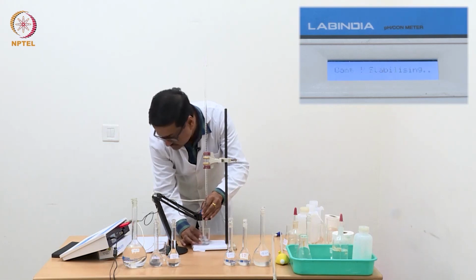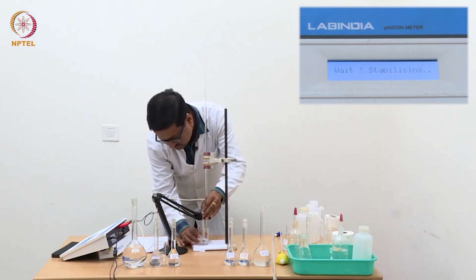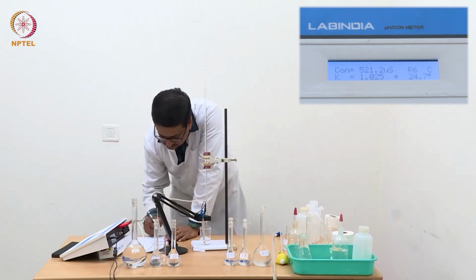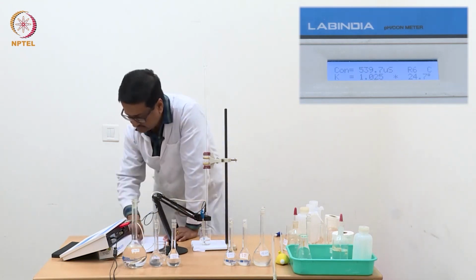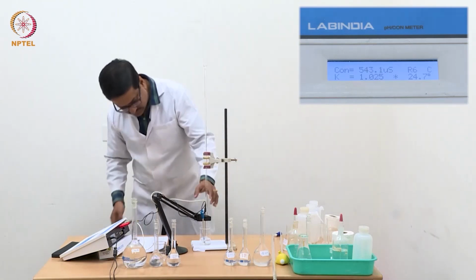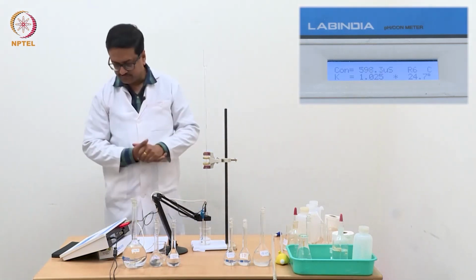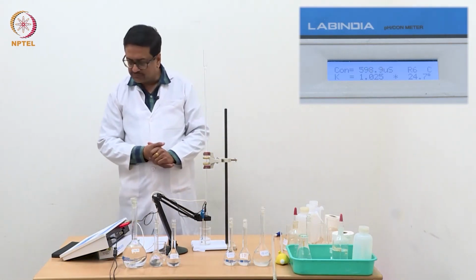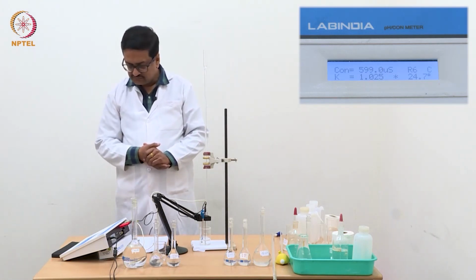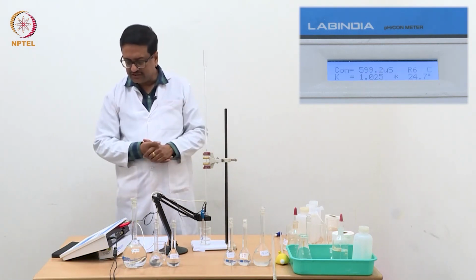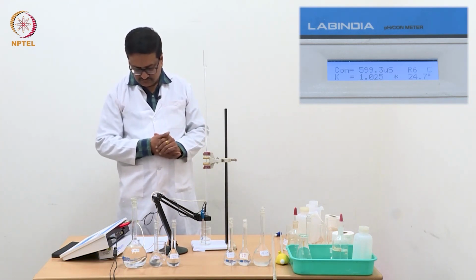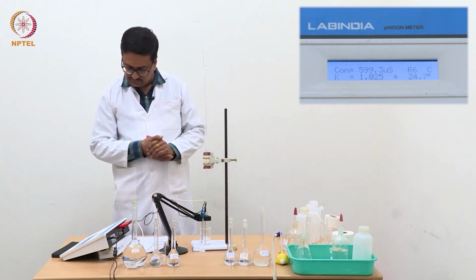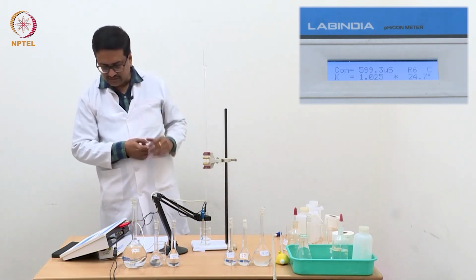Now I have added one more portion of 0.1 ml. So we reached 1.2 ml, and we wait for the cell to give us the correct reading, which may take about 5 to 10 seconds. So now it is going to about 600 microsiemens, 599.3.